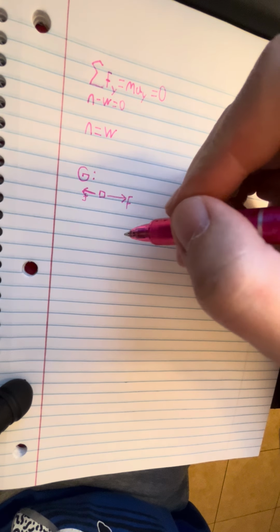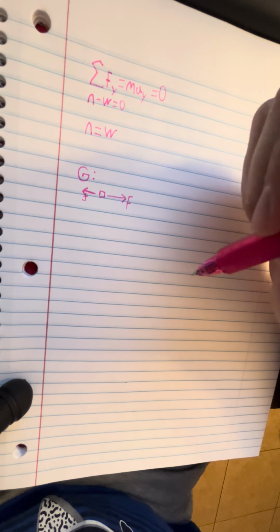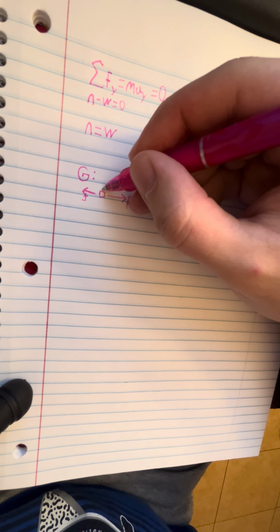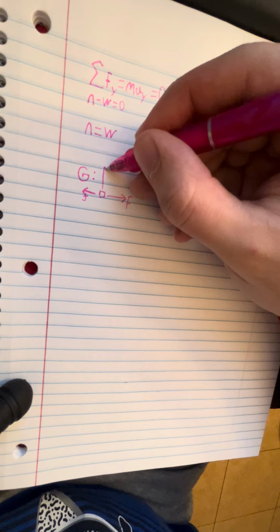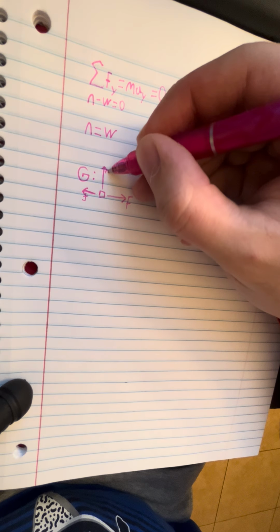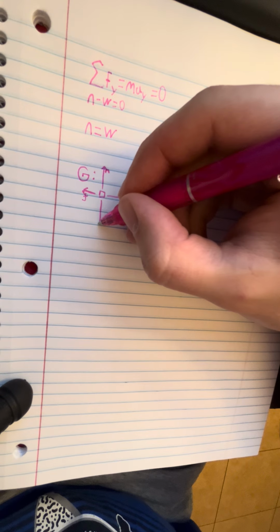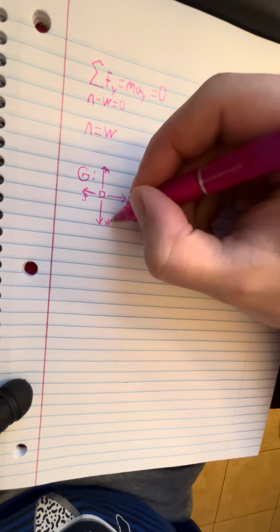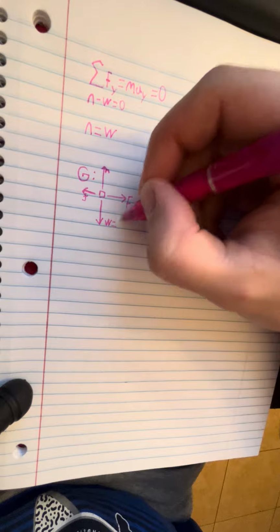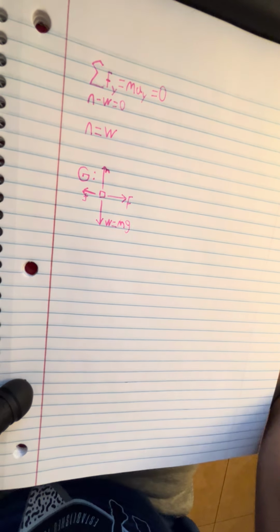And since friction always opposes motion, I draw it to the left hand side. Now I'll draw the normal force, which is perpendicular, so in this instance that is directly upward. Label it N, and then we'll draw another one straight downward for its weight. Weight equals mass times gravity.